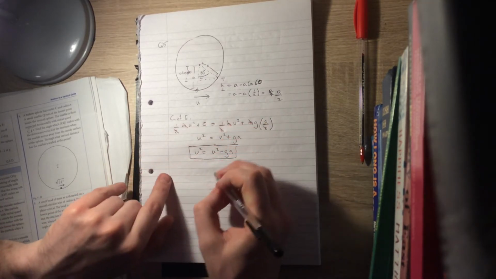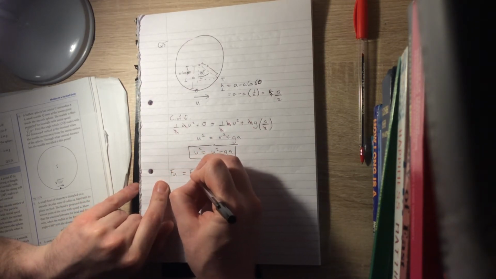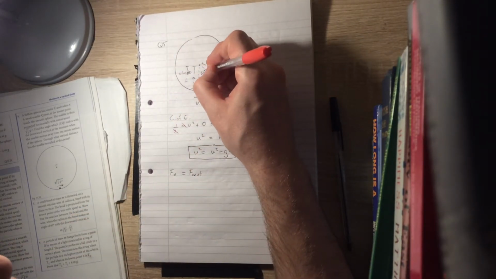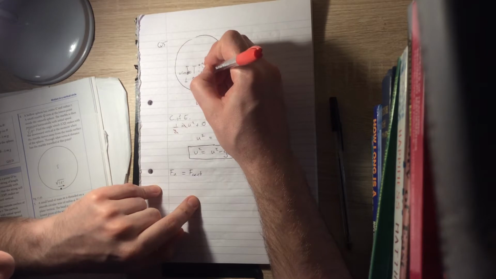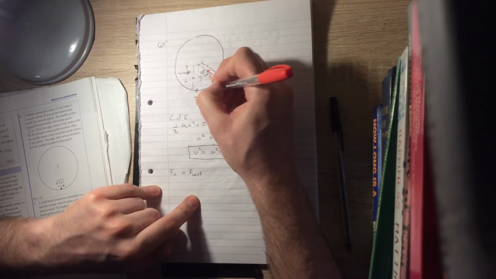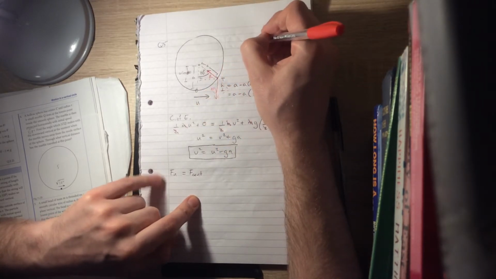Okay, next up, forces in are what cause the centripetal force. Well, our inward force here is the reacting force that we're being asked about, or the normal force, or whatever you want to call it. We've also got our usual weight acting downwards. Okay, and I'm going to resolve that up here.